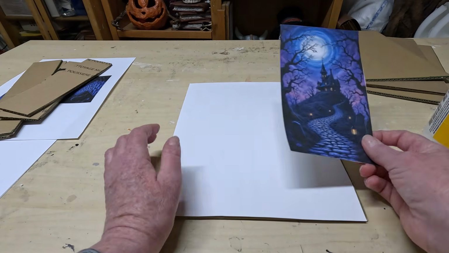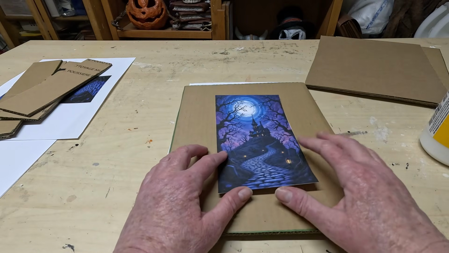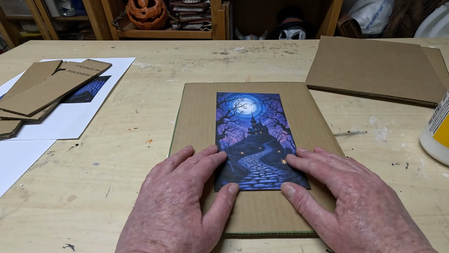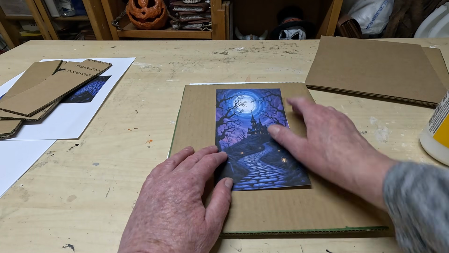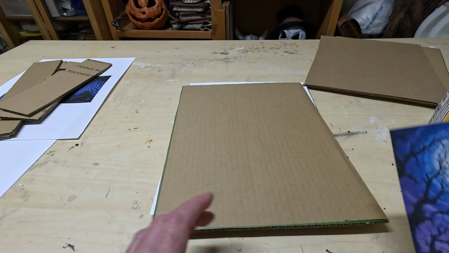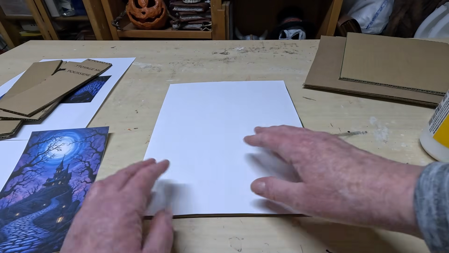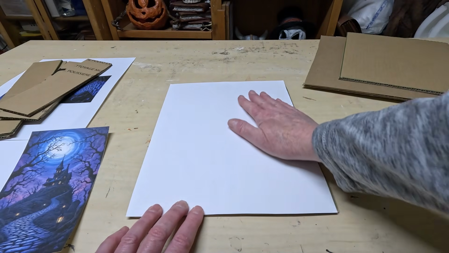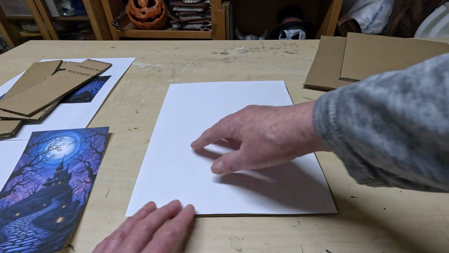But I have found that if I just glued that right onto one of the pieces of cardboard underneath this, even though it's on a thicker piece of cardstock, you could still see the corrugation of the cardboard actually coming through in your photo. So by applying another sheet onto the piece of cardboard, it prevents that from happening.